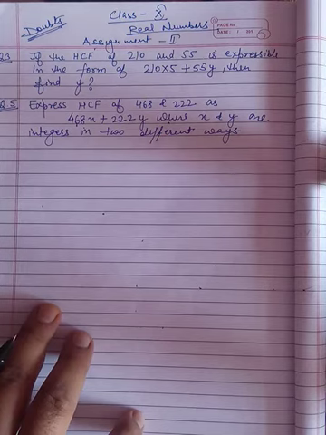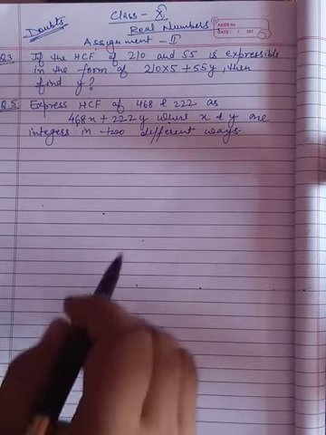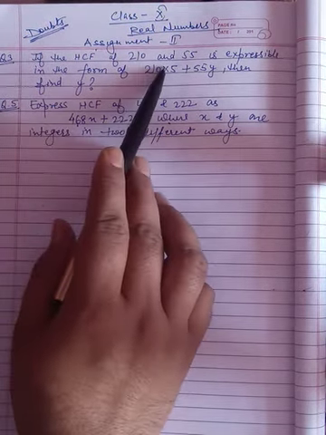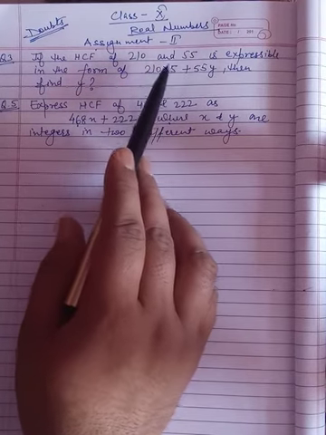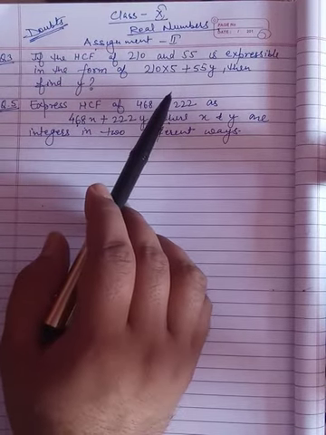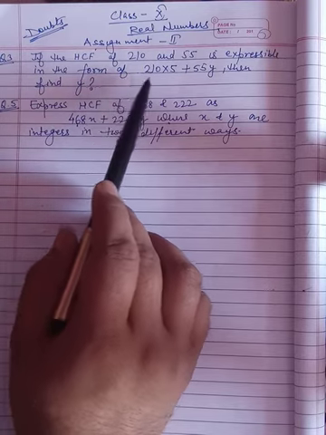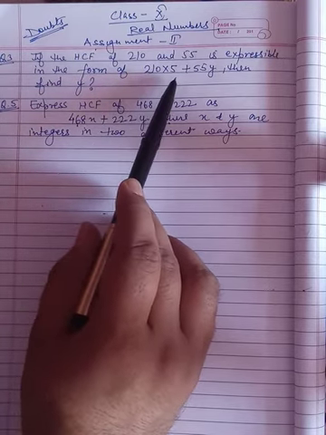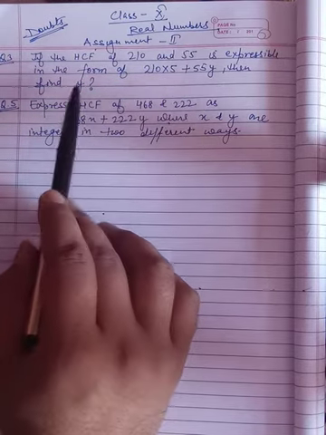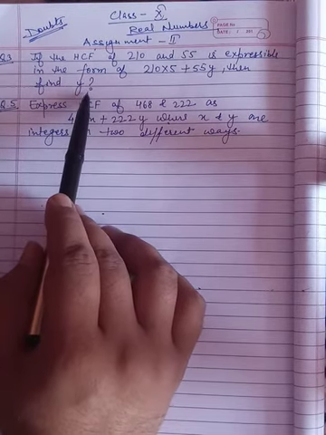And the question number 3 is, if the HCF of 210 and 55 is expressible in the form of 210 into 5 plus 55y, then you have to find y there. So this is the first question.